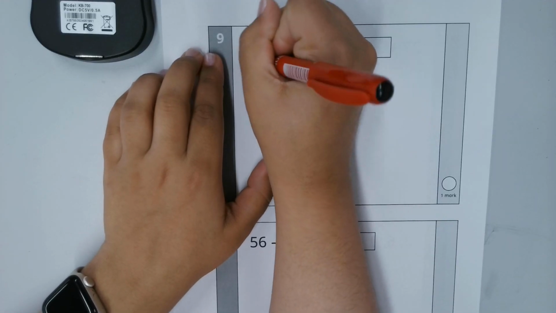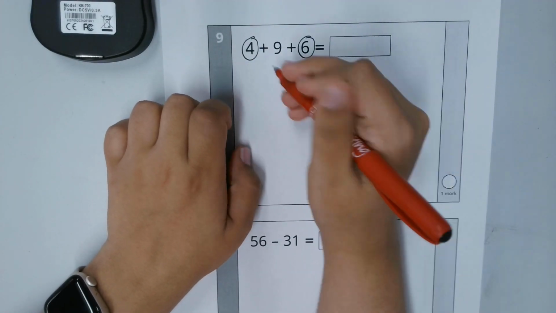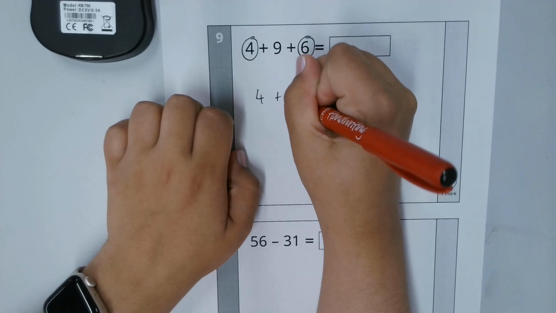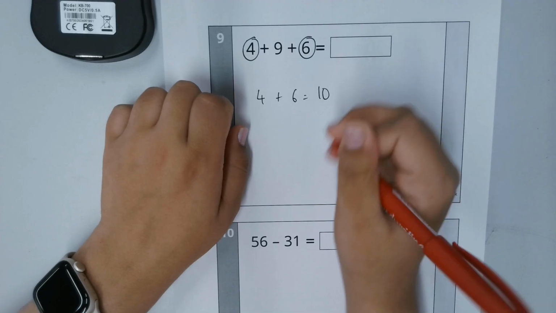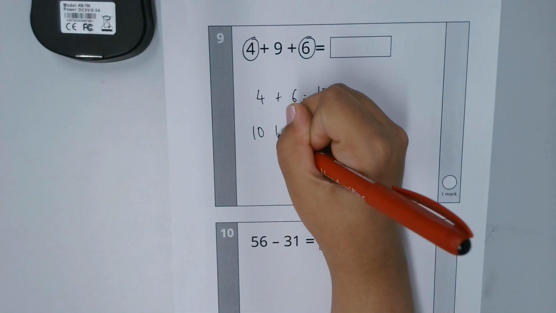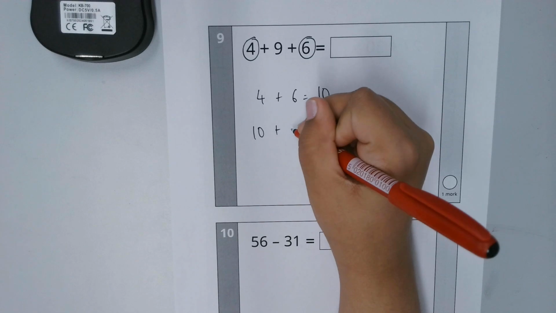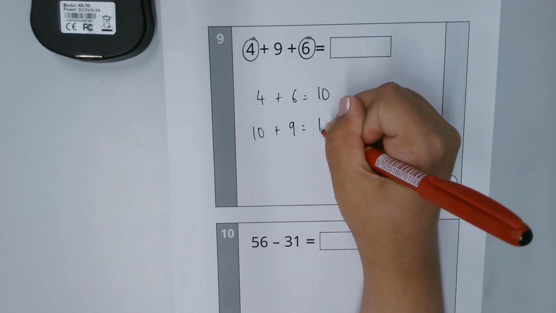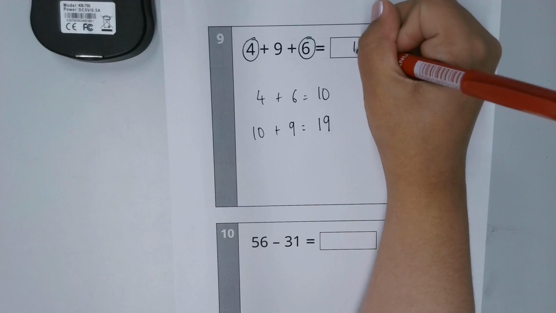Ooh, 4 add 6 makes 10. I know that using my number bonds. 4 add 6 equals 10. We've already done 2, easy peasy. And now we just need to add on our remaining value. 10, because that's the total of 4 and 6. Add 9 gives me 19. 4 add 9 add 6 makes 19.